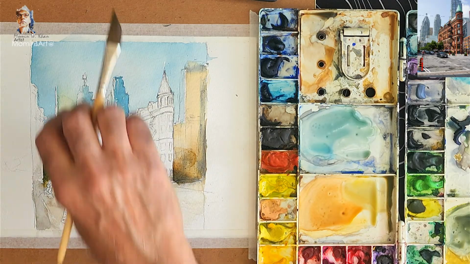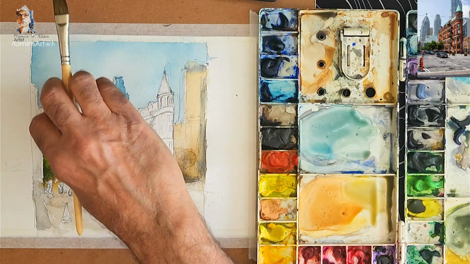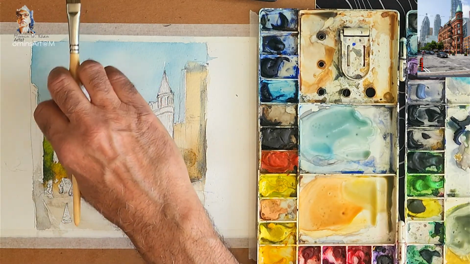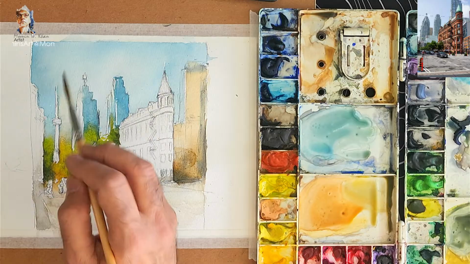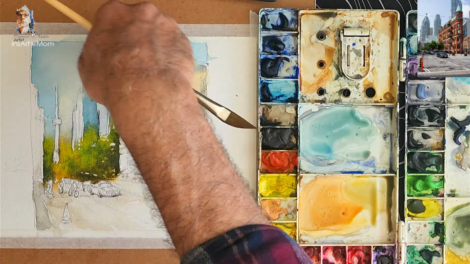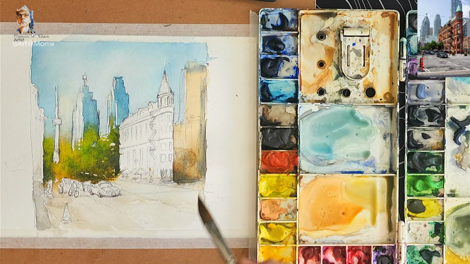Washes, you need to wait until they dry, right? If you don't let them dry, then it will create a problem. The wash on the sky is still wet, it still has some dampness in it, so you have to be a little bit careful with that type of work.